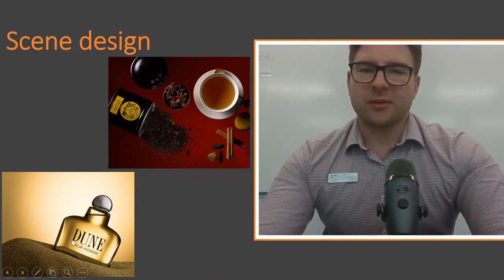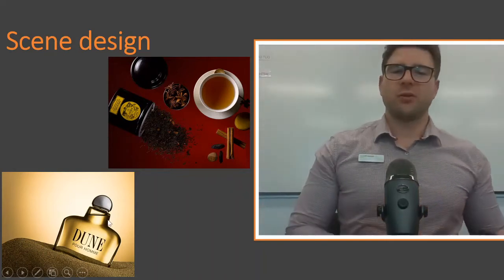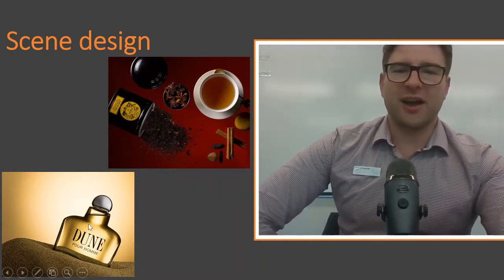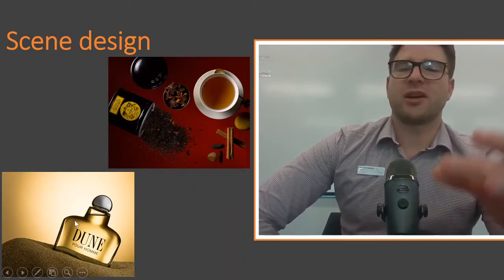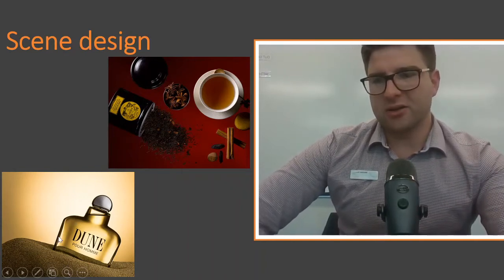Same with this one here. This is a perfume, men's perfume. The name of the product is Dune, like a sand dune. We've got very sandy sort of desert colors, a bright sort of light shining in the back, almost like a sun. We've got the sand shaped like a sand dune here.